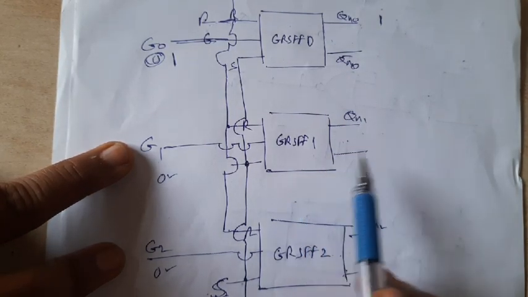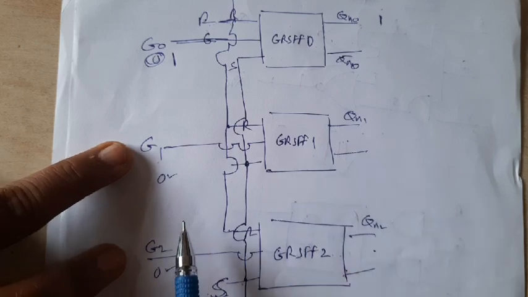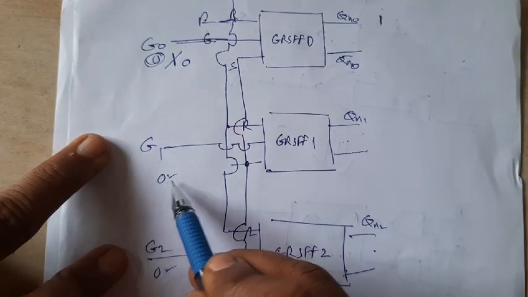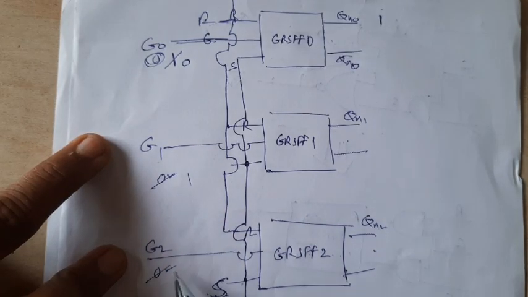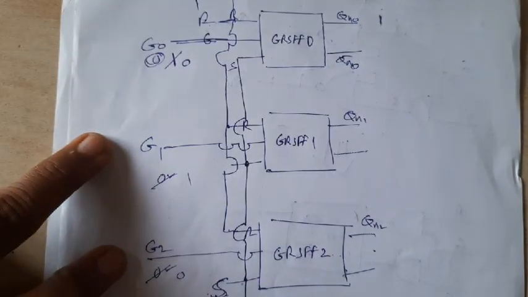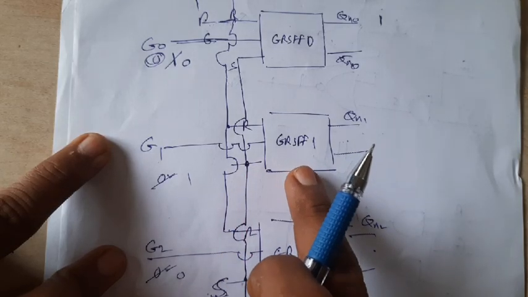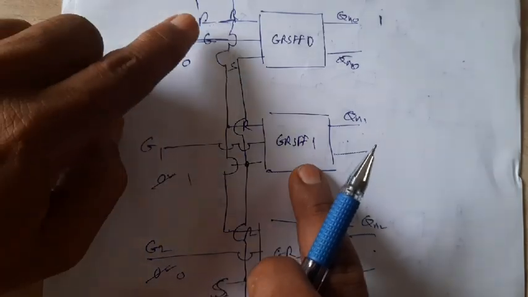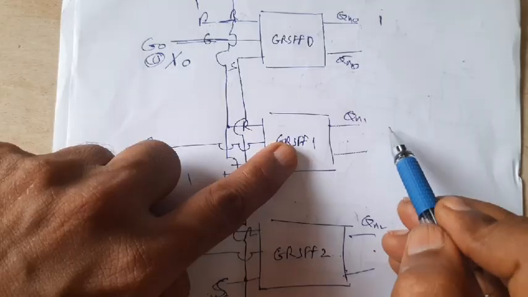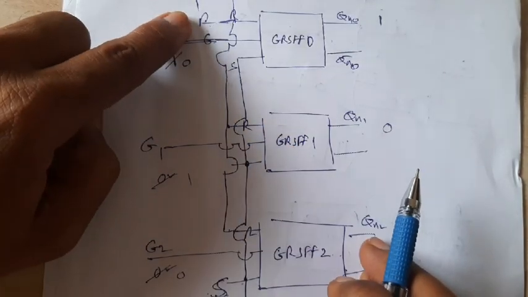If I will have to store 0 in this, what will I have to do? I will have to make this 0, make this 1, keep this 0, R to be 1, S to be 0. So you will observe that now this S equal to 0 will appear for this flip-flop only. R1 will appear for this flip-flop only. This gets reset because R is equal to 1. Right?